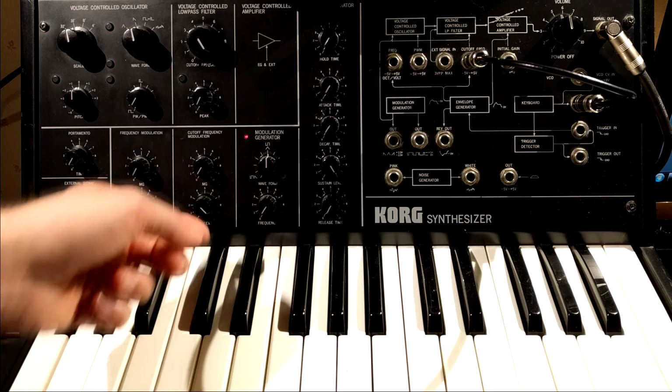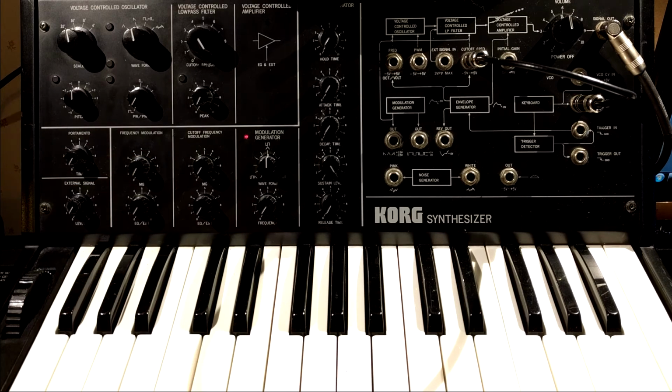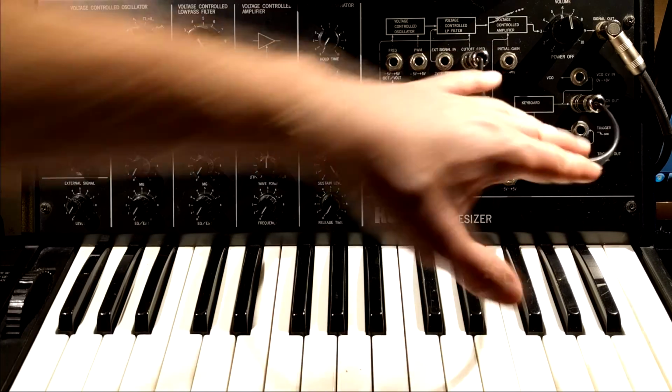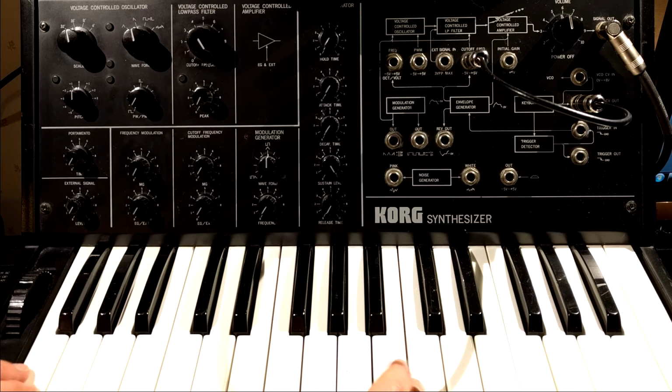Now we don't have any resonance either, so if we compare these, this is a fully open filter. This connection doesn't do anything yet because I have to move a knob as well. That's why that seems weird right now. But this is just a fully open filter.